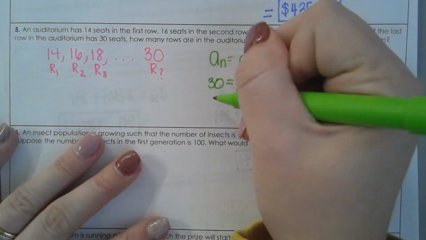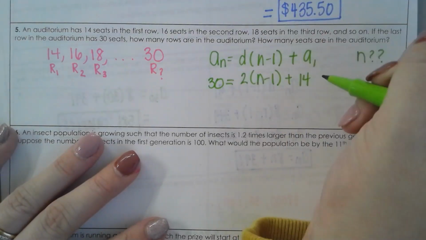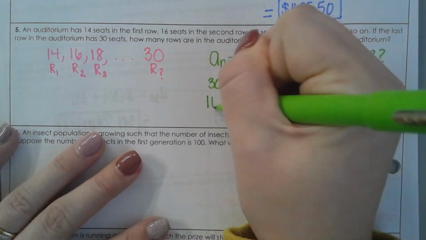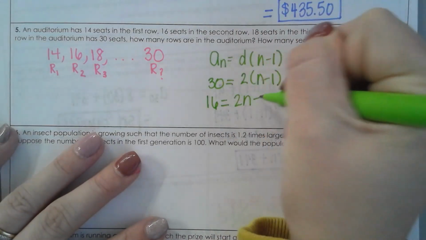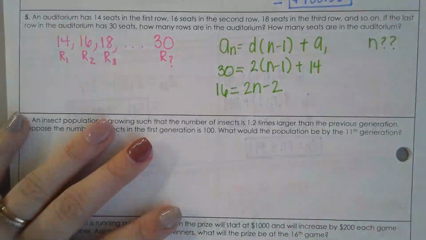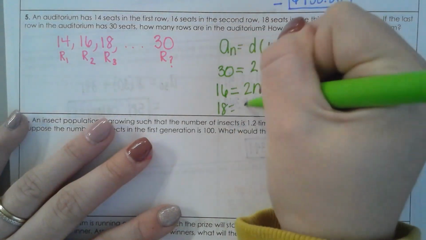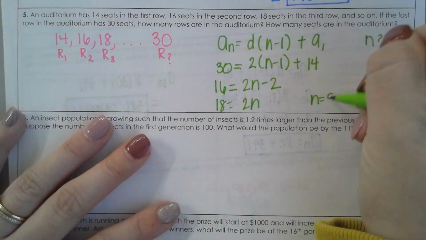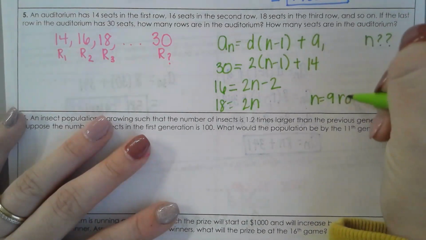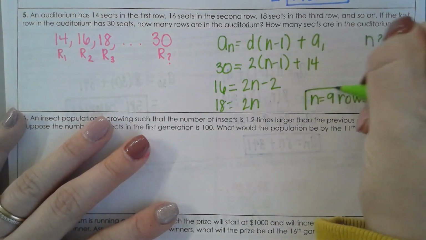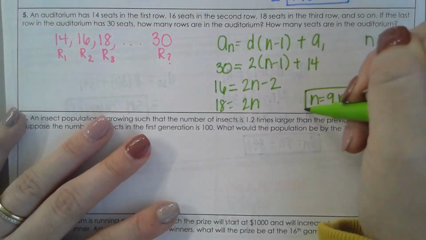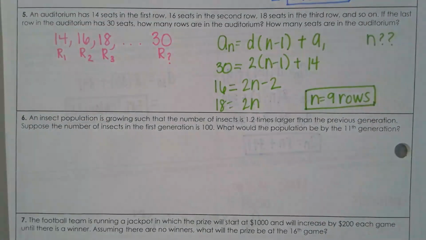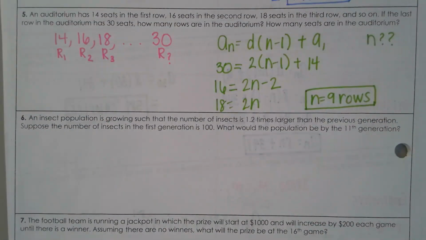If I subtract, you might do this a few different ways, but if I subtract 14, I would get 16 equals 2n minus 2. That would be 18 equals 2n. So n equals 9. Okay. So there's 9 rows.